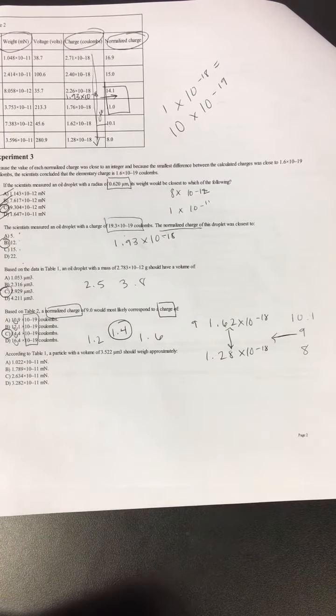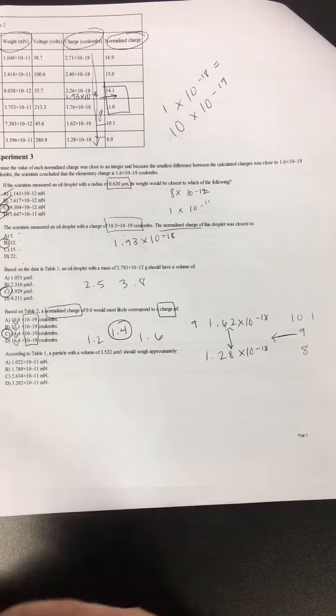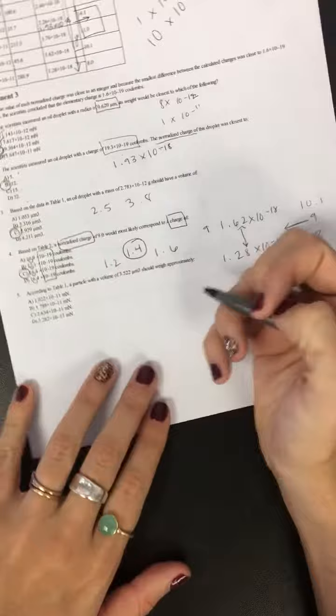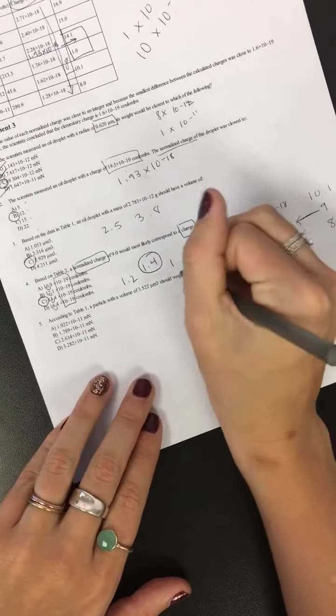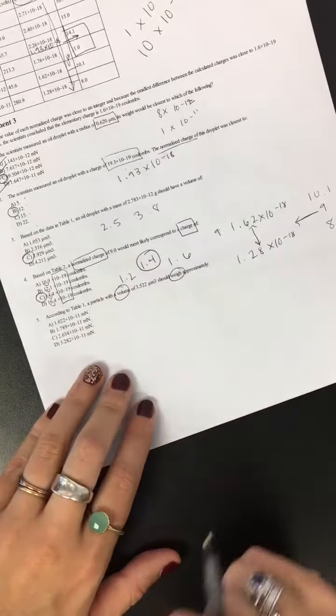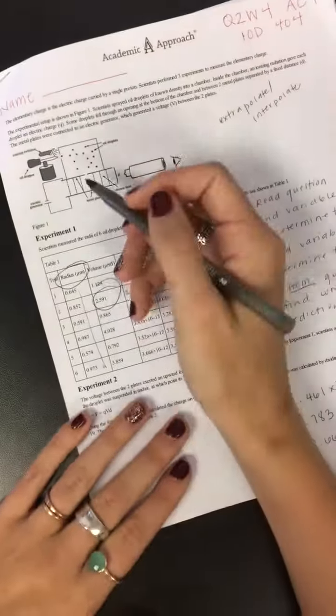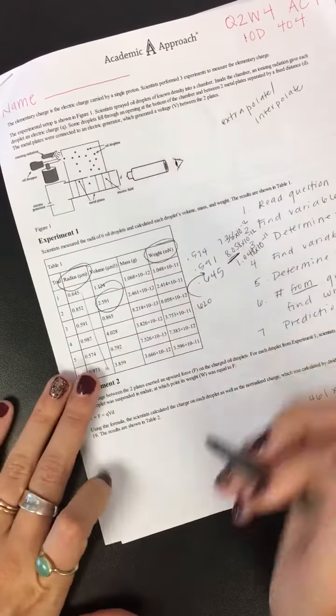All right, the last question, number 5. According to table 1, a particle with a volume of 3.52 should weigh approximately what? So we're looking for volume in table 1 and weight, and we're looking at 3.52. So again, we pick the numbers that are going to be in between.